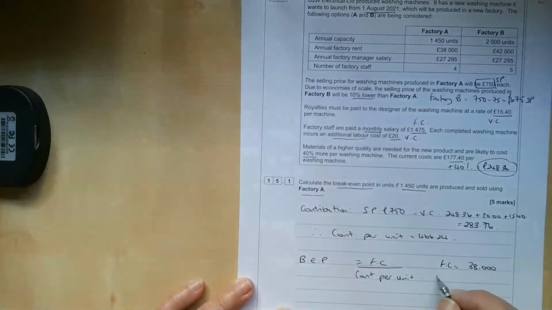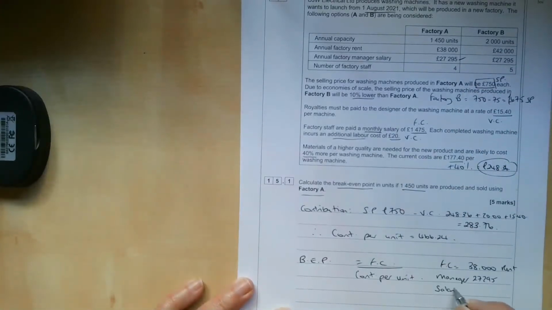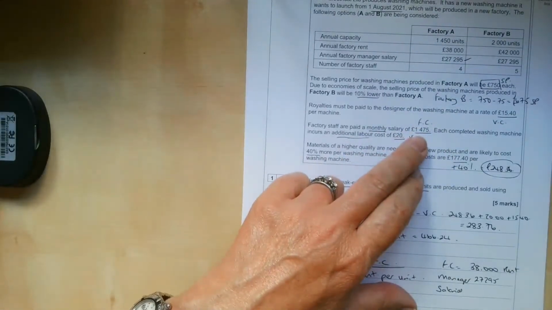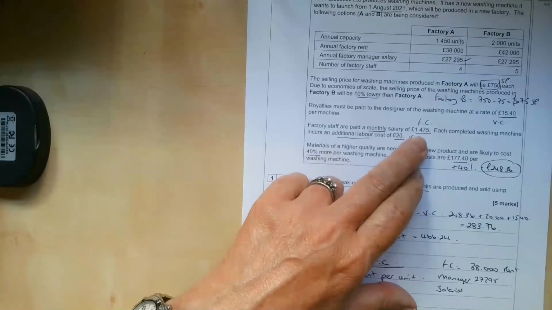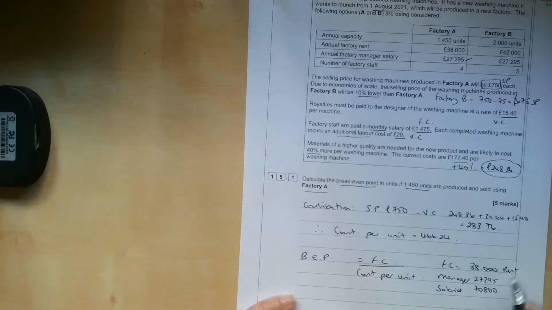We've got the factory manager, 27,295. And then we've got the salaries of the staff. So the salaries, don't forget they were paid monthly. We've got 4 of them. So 4 lots of 1,475 times 12 months is 70,800 in salaries.